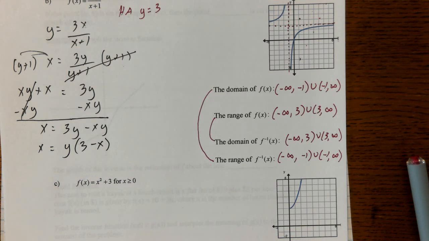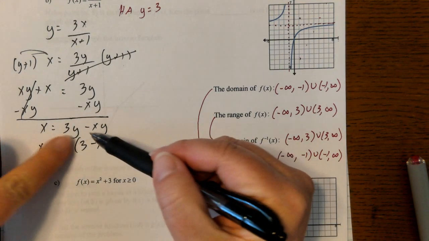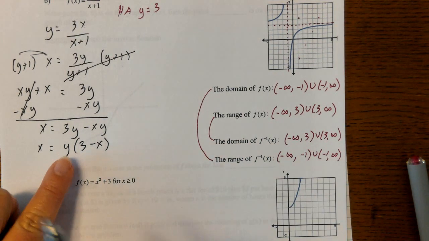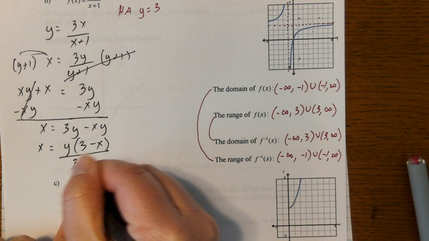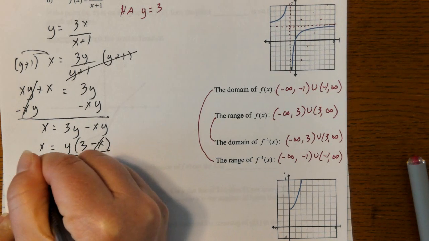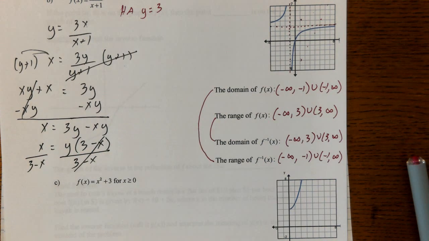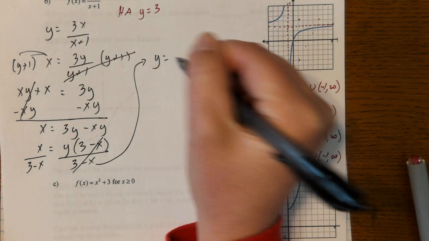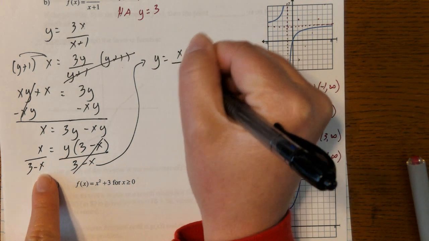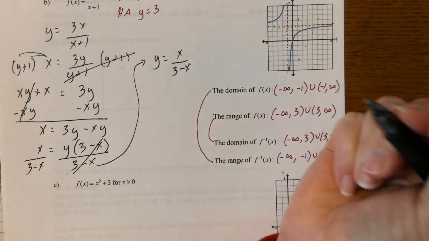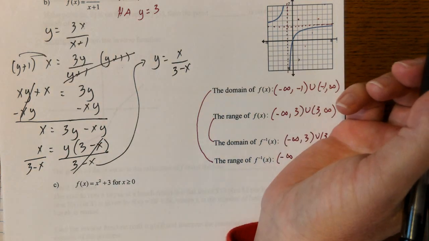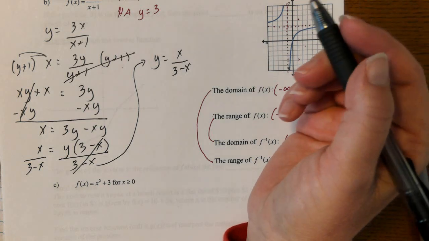And you're going, well, why'd you do that? Well, now, instead of having y in 2 locations, I just have a single y. So I will be able to isolate this y. I can divide both sides by 3 minus x. And that will get y alone. So our new equation here, y equals x over 3 minus x. Okay, now our y is in one location. I could graph it a little bit easier. I could type it into y equals and I could graph it.